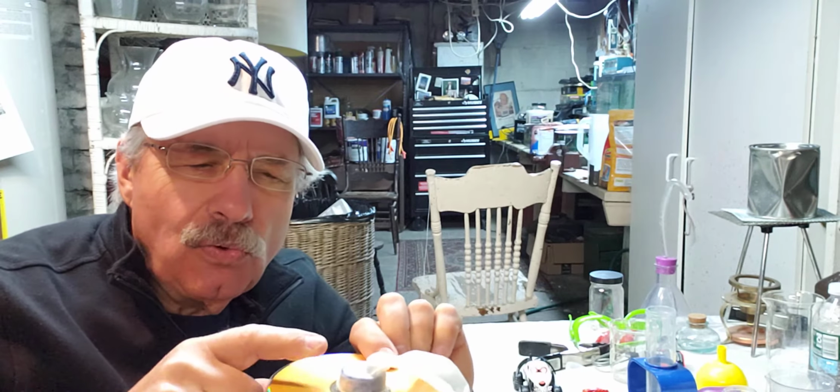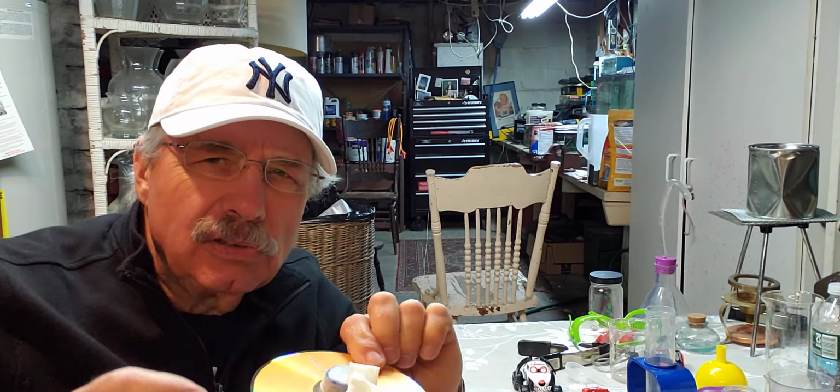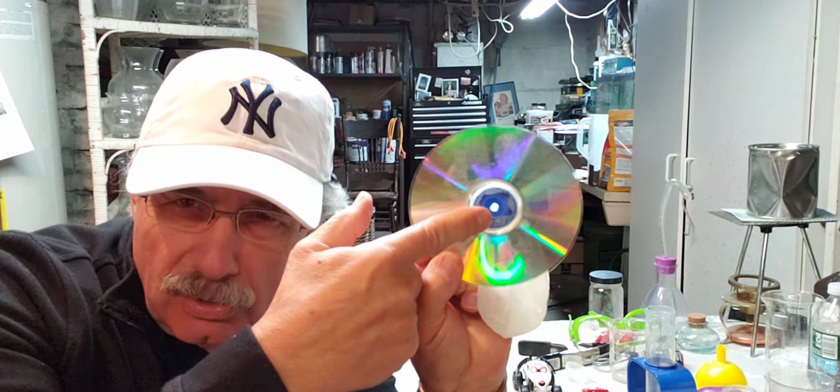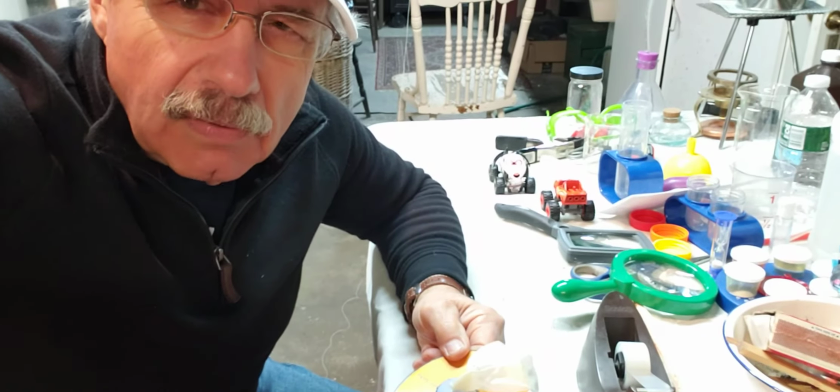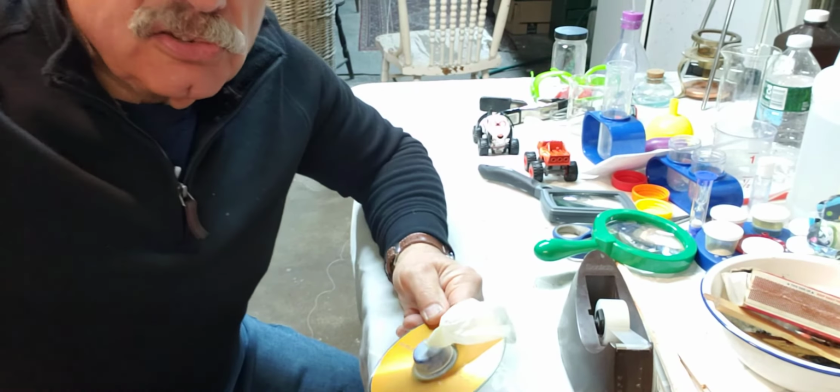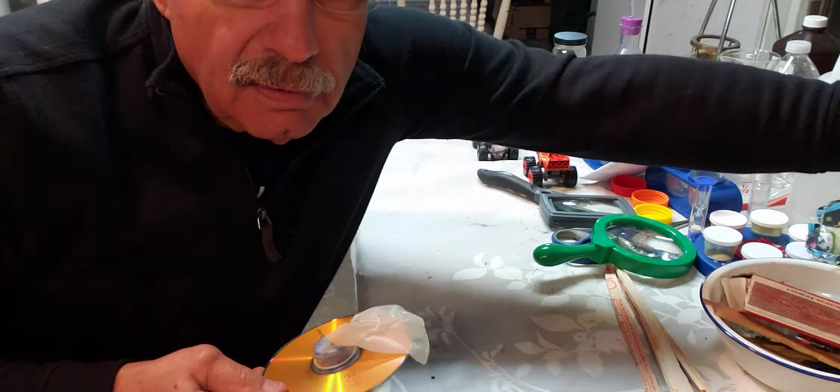And as I said before, I drilled a little hole in the top, so when I blow this balloon up and then release it, the air will come out the bottom where that little hole is, and it will make the CD hover.